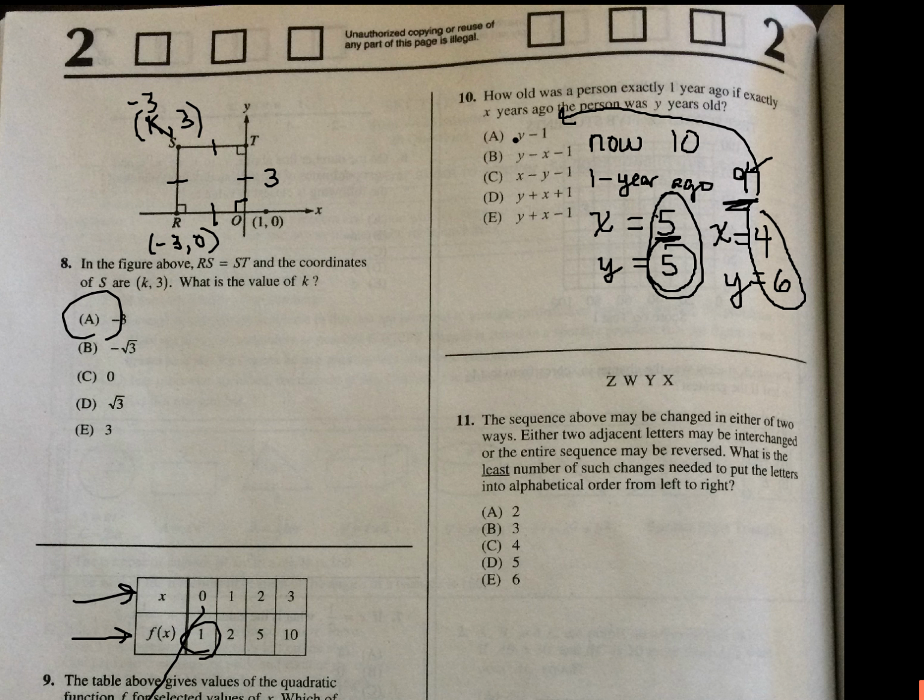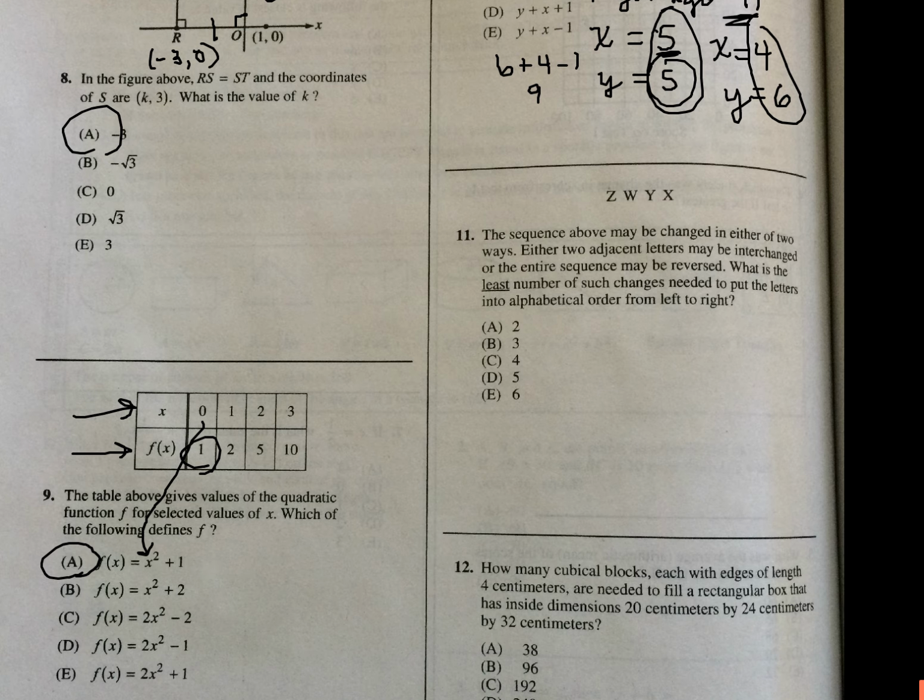That doesn't give us 9. And we're just going to go down the line here until we get the right one. The unfortunate thing, it's the last one. So let's just go down to the last one. So we're going to get 6 plus 4 minus 1 gives us our 9 that we're looking for. So I just picked random values and found out which one would work. All right, hopefully that helped you. It probably confused you more.